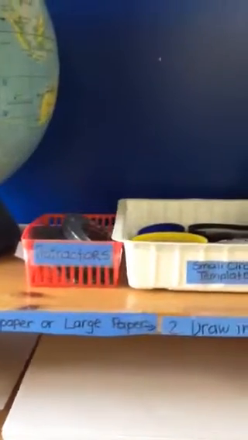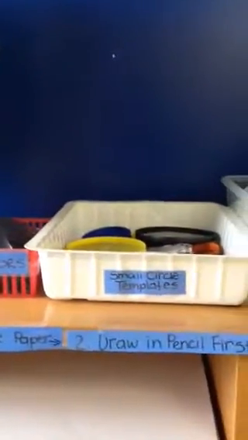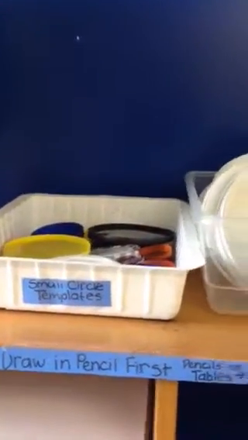Now let's talk about what we have for drawing tools. So we have protractors for drawing shapes. We have some small circle templates to trace around. We have large circle templates, and we have rulers. So let's move on down here.